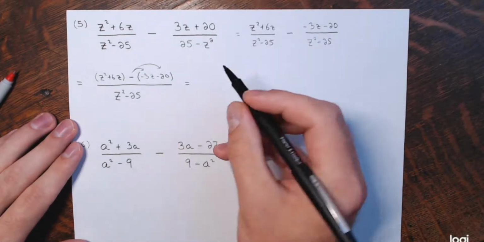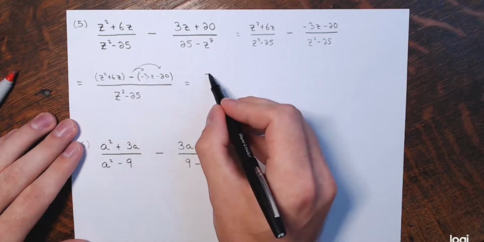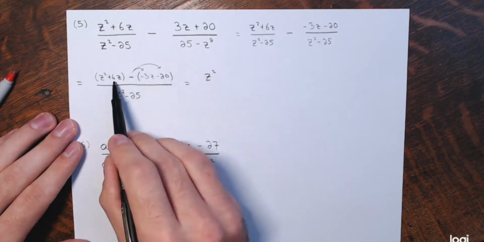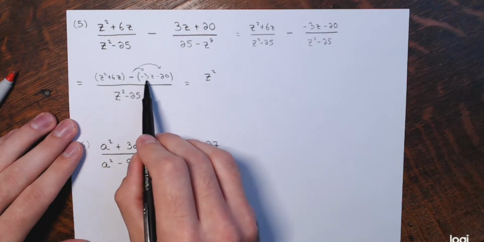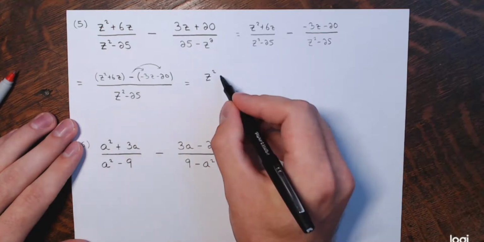So let's see what we get. In the numerator of the difference, we have z squared. Then you have 6z plus 3z, right? Minus negative 3z. 6z plus 3z would be plus 9z.